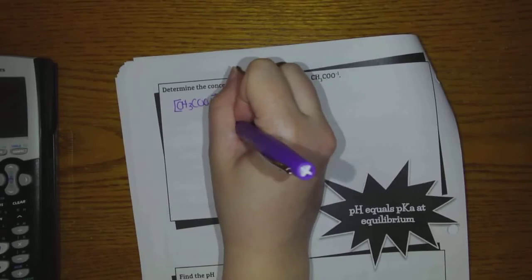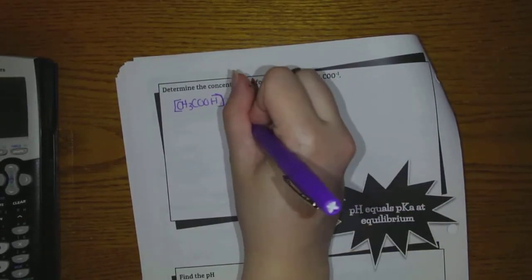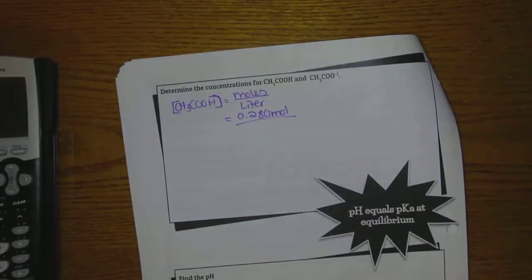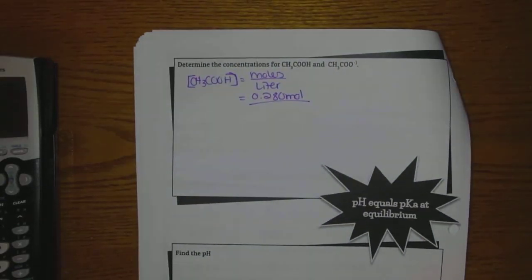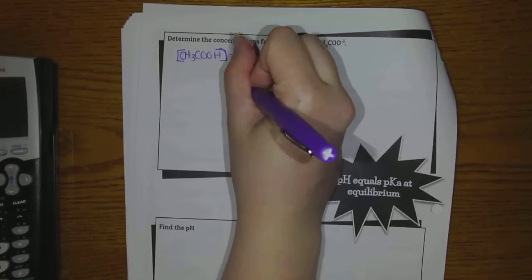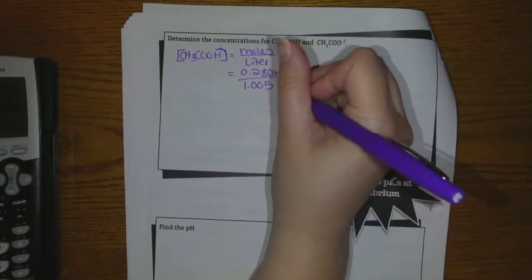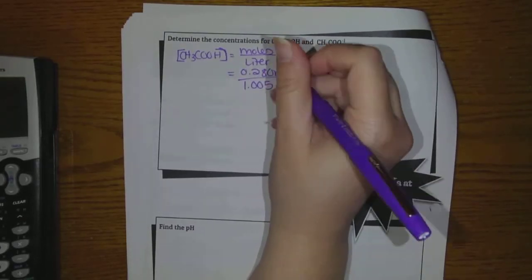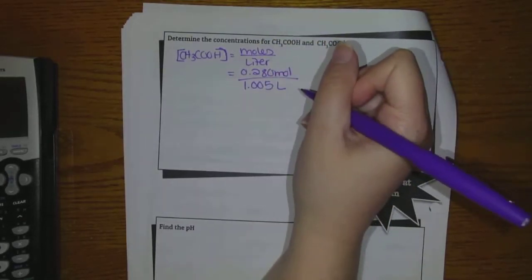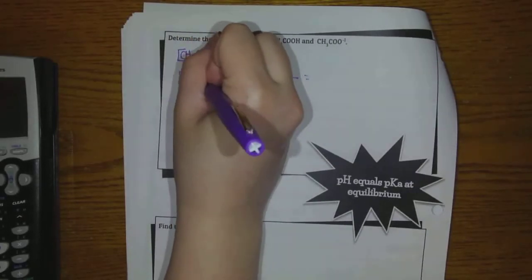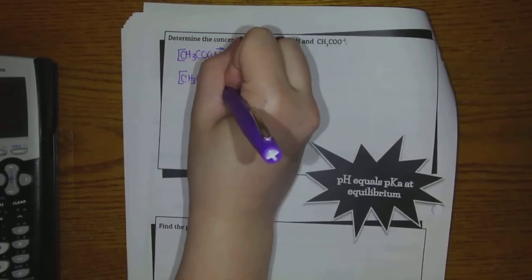Well, we already have our moles. That was 0.280 moles. We had originally 1 liter, but we've added 5 milliliters. So now we have 1 liter and 5 milliliters added together, which is 1.005 liters. Okay? Put this into your calculator and you should get your new concentration of acetic acid.